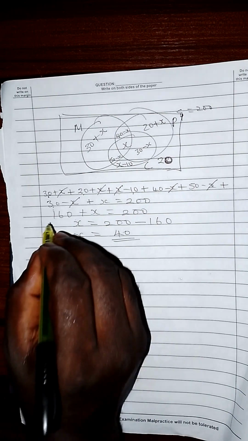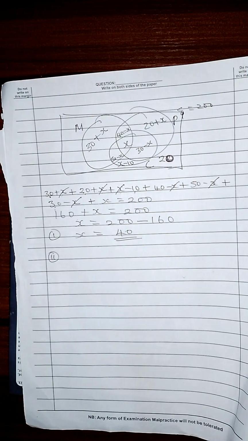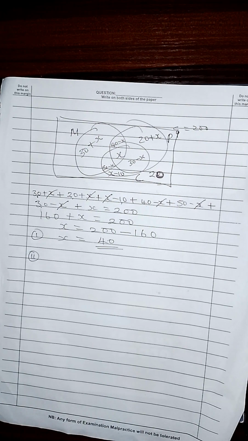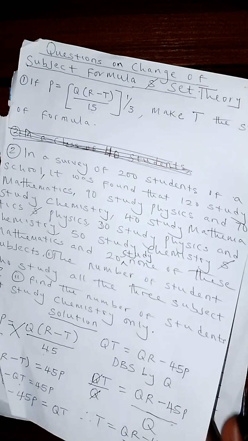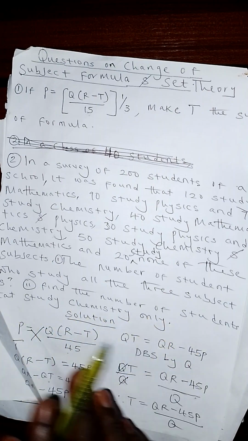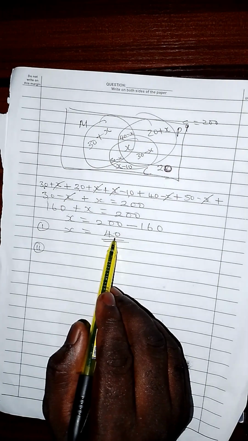That's for question 1. Question 2, that's the closing part now. Do not forget what the question says: we should find the number of students who study all the three subjects. I've done that and I got 40.